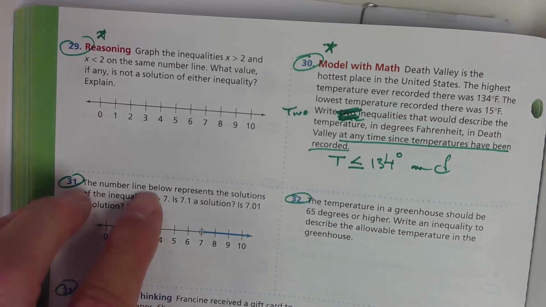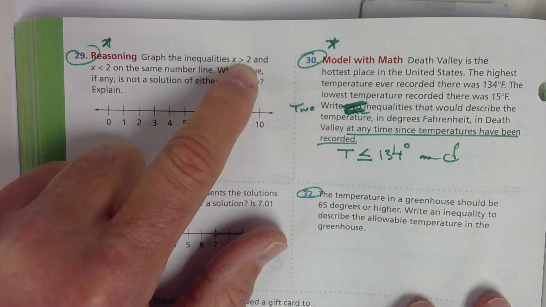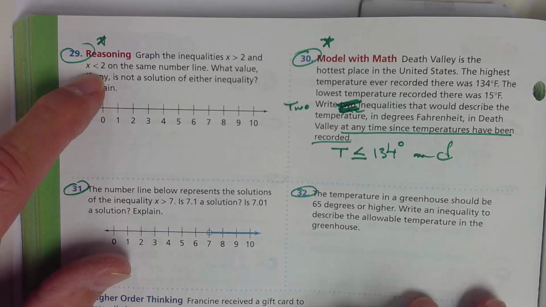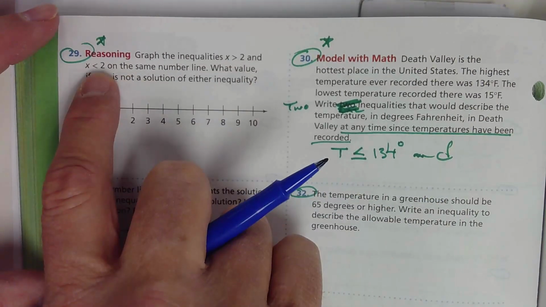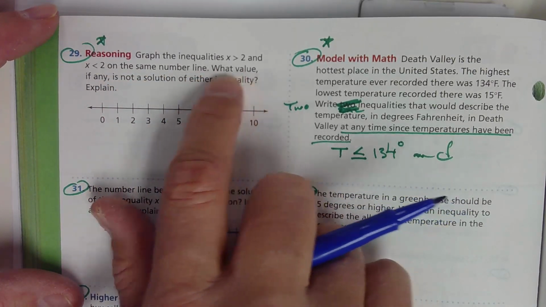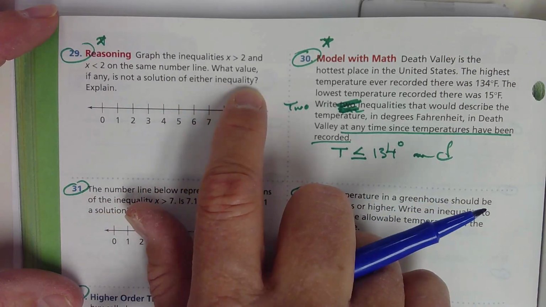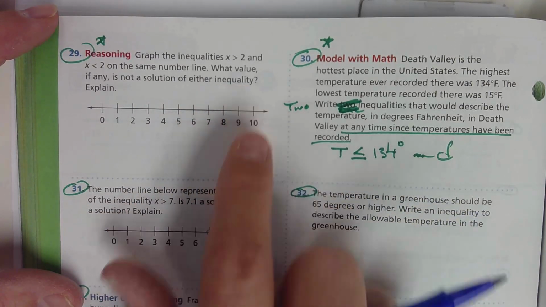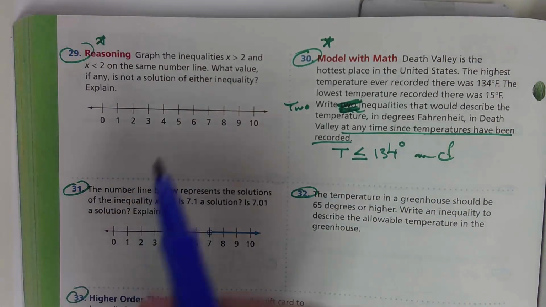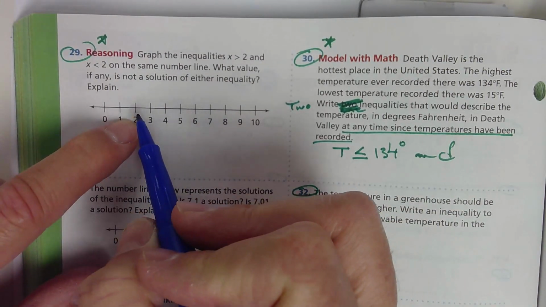Also, number 29, it says graph the inequalities. I'm sorry, x is greater than 2 and x is less than 2 on the same number line. And it says what value, if any, is not a solution of either inequality. So first thing I'm going to do is graph x is greater than 2. So what do I put above the 2?